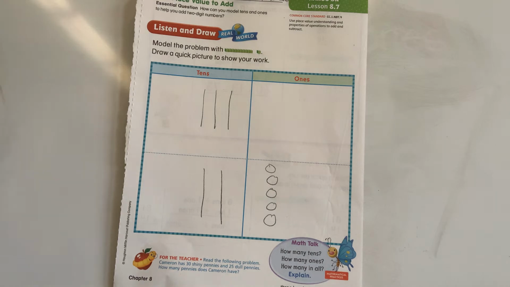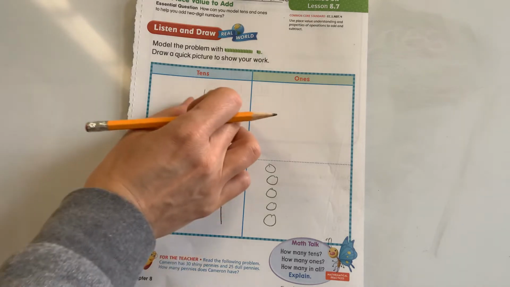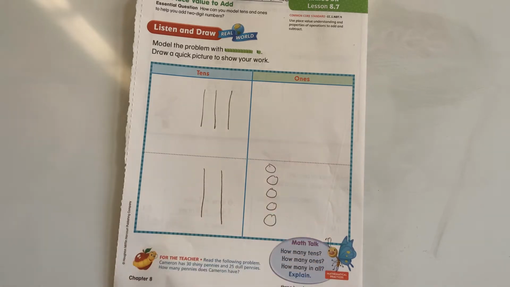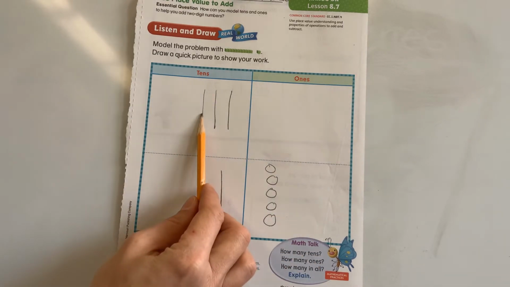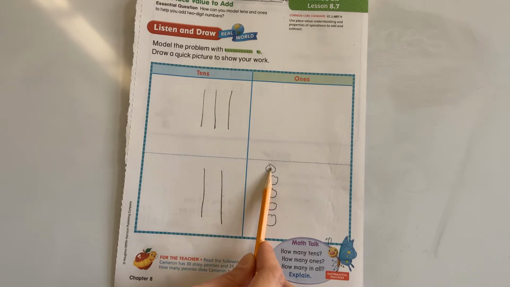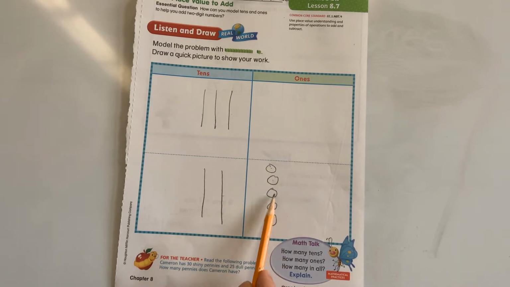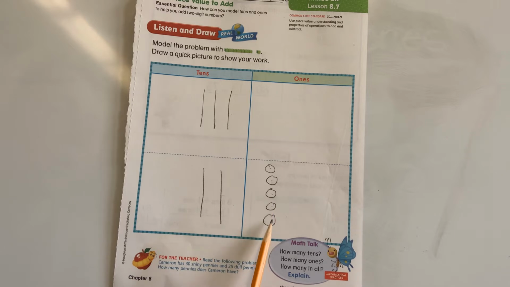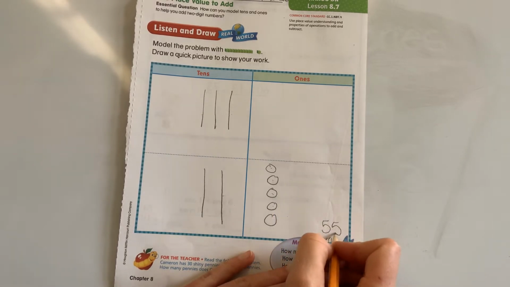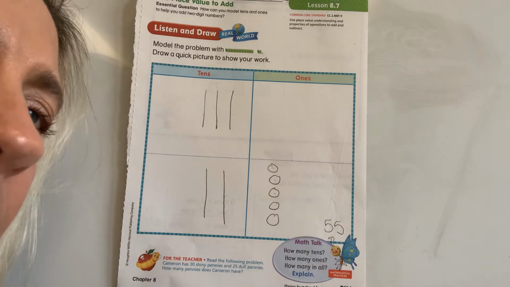Very good. Now we have to answer the question, how many pennies does Cameron have? Well, let's add our tens place together first and then move on to our ones. Let's add our tens. 2, 3, 4, 5, 51, 52, 53, 54, 55. How many pennies does Cameron have? 55.